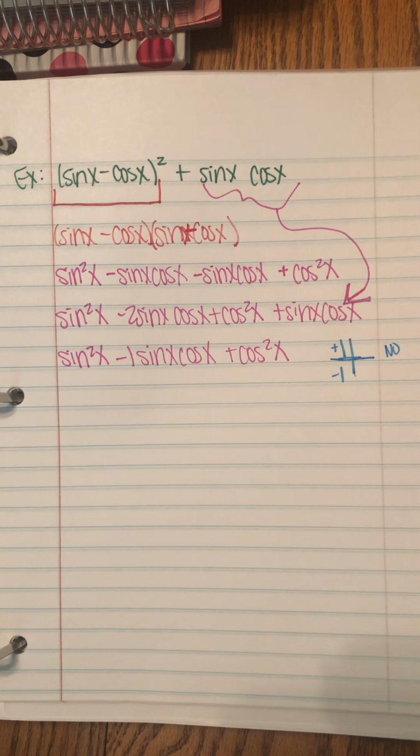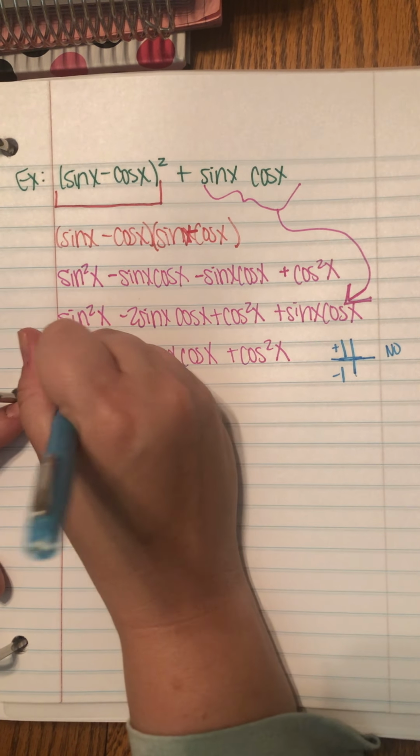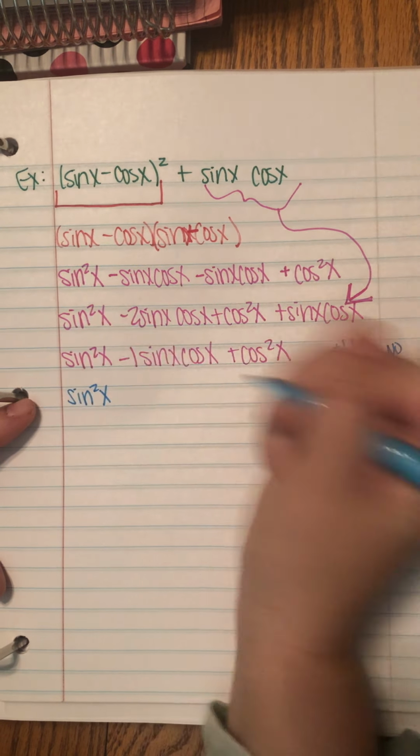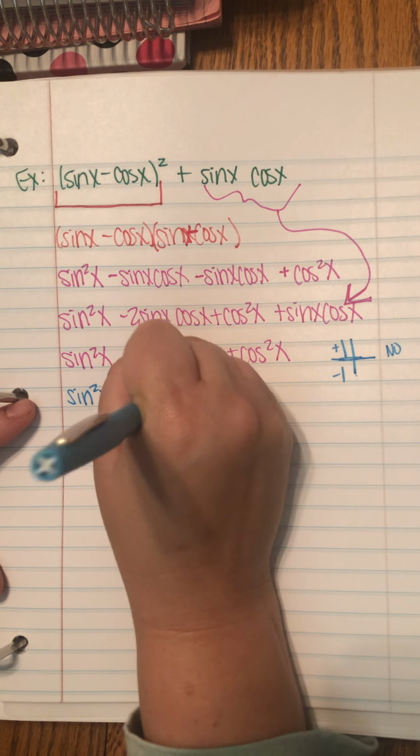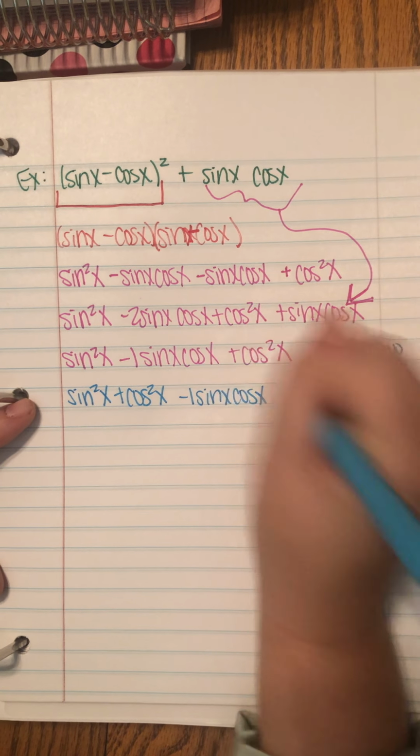All right, so then let's just try to manipulate this using an identity. So what I want to do is write my squared terms together. Sine squared x plus cosine squared x minus sine x cosine x.